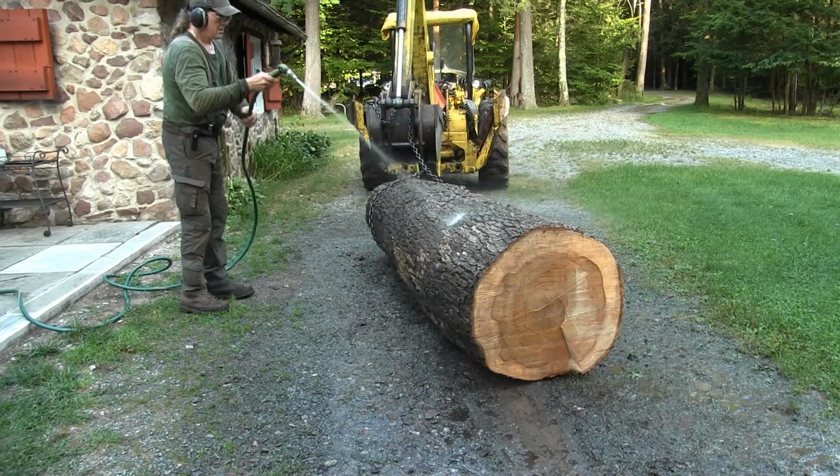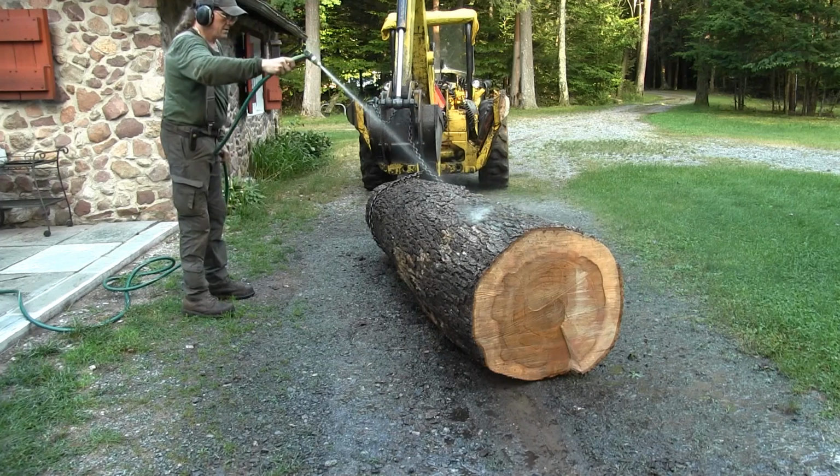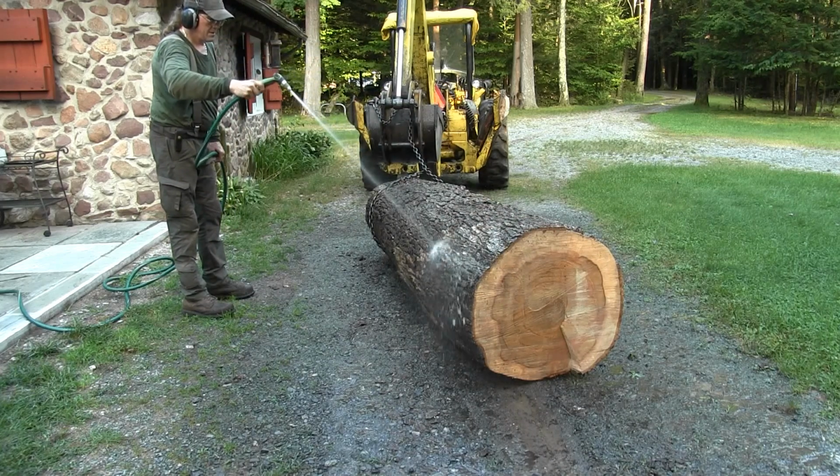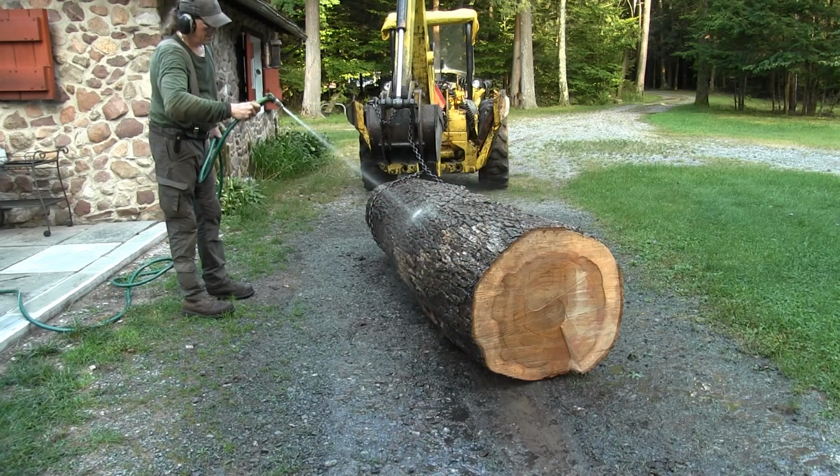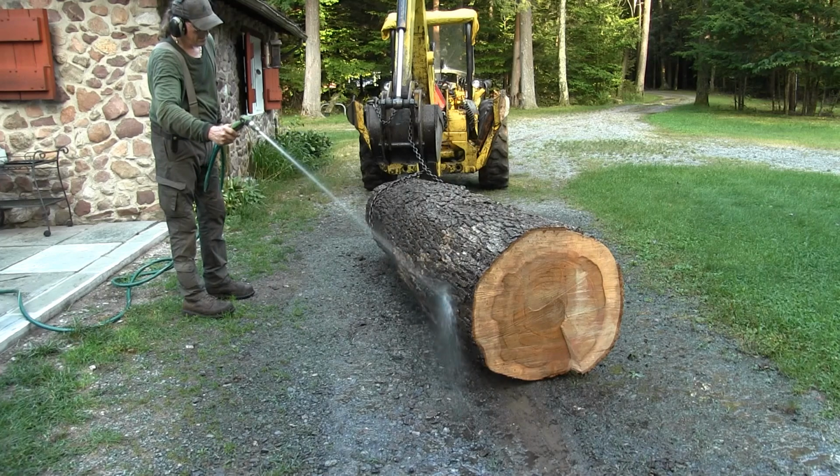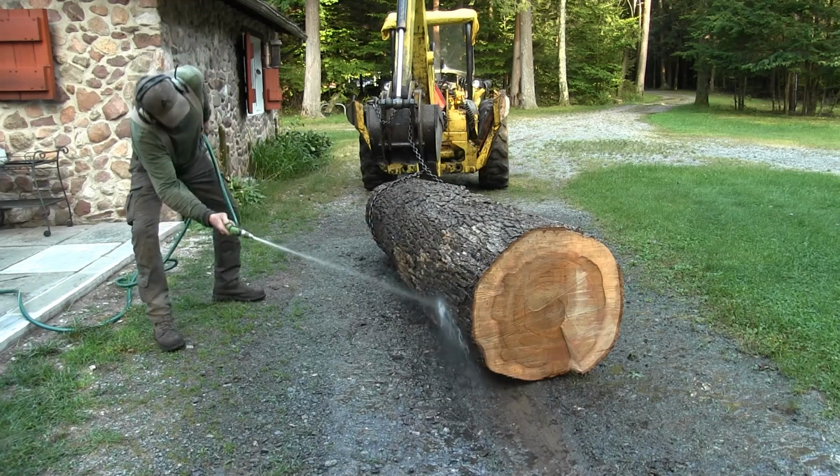It's important to keep your sawyer happy. A clean log will not dull the saw blade as fast, allowing for more quality lumber to be produced before having to change saw blades.